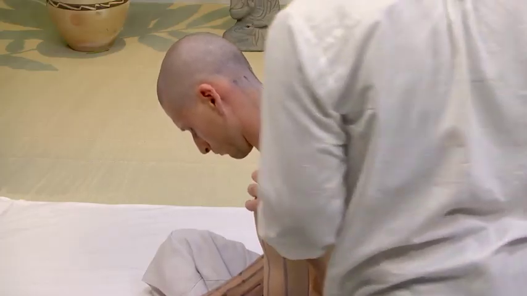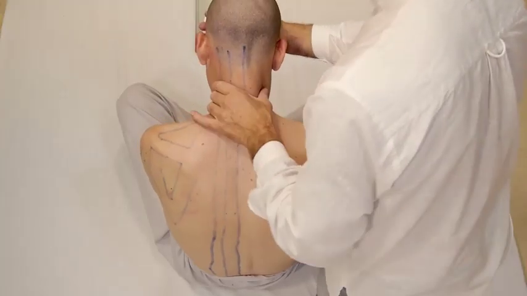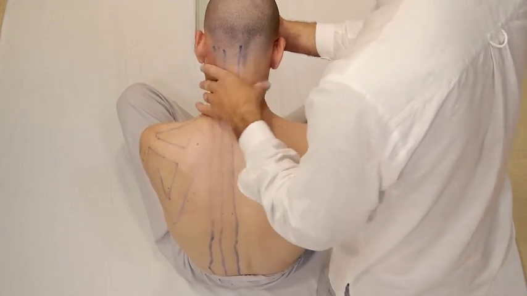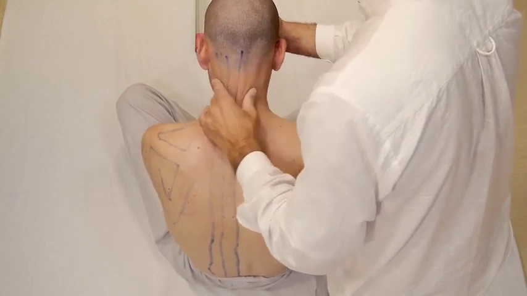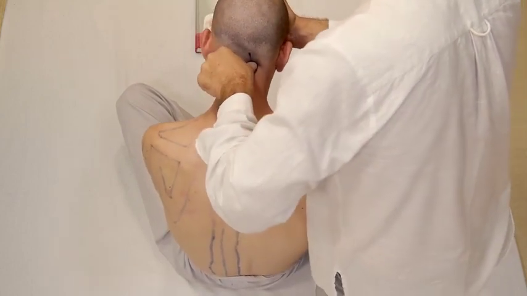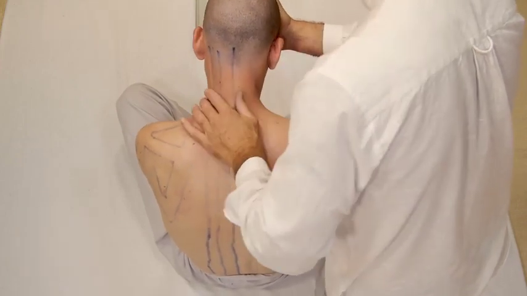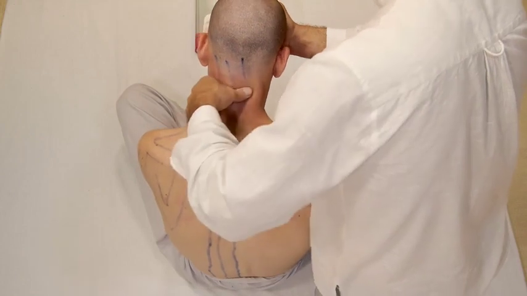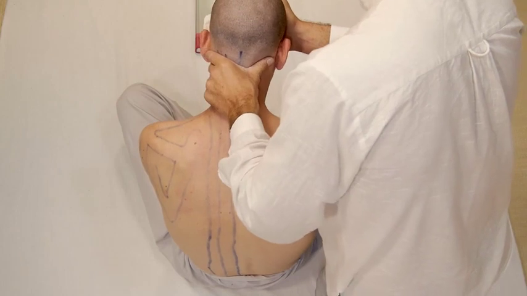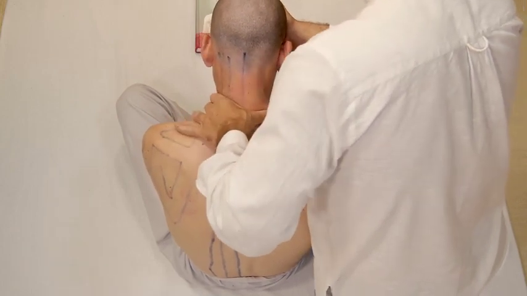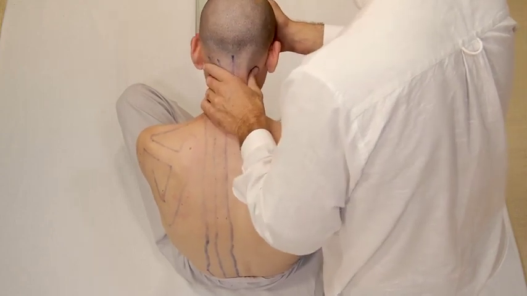Switch sides. And again, thumb circles. Line 1. Line 2. Line 3.